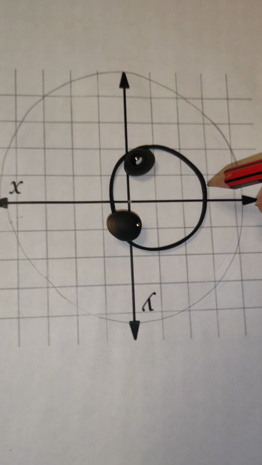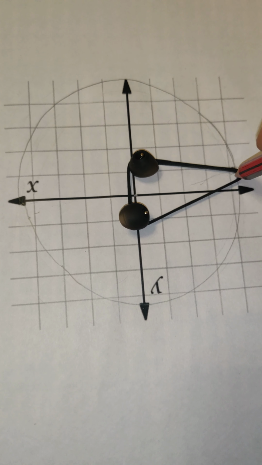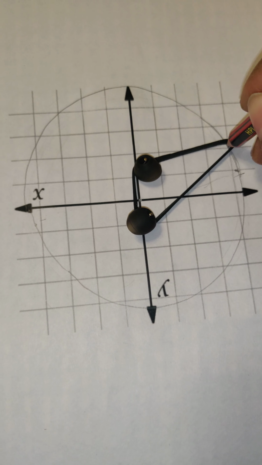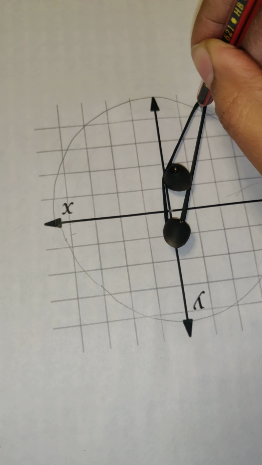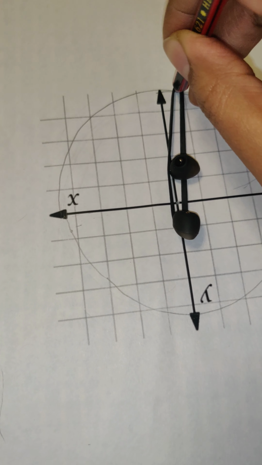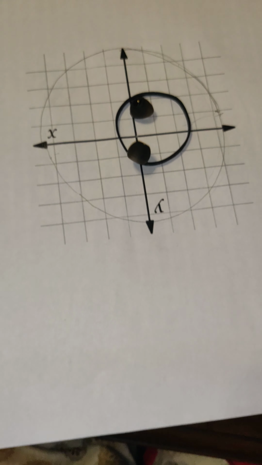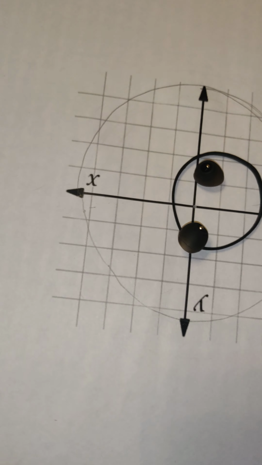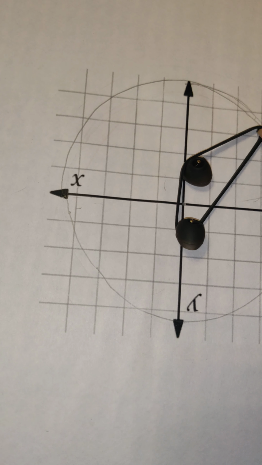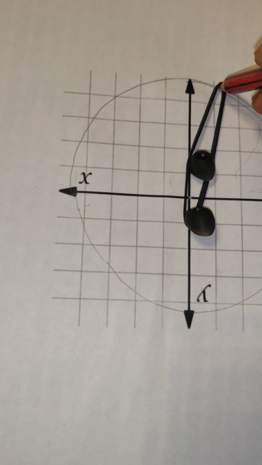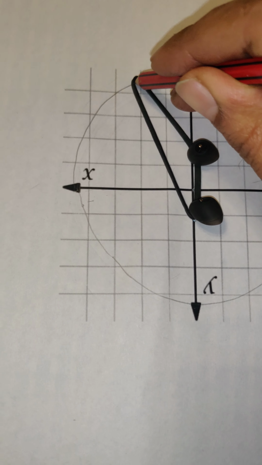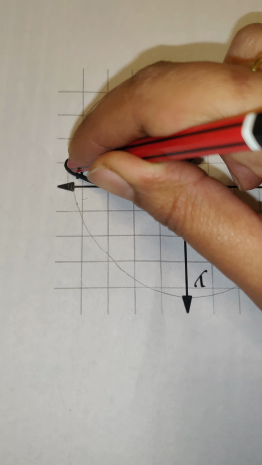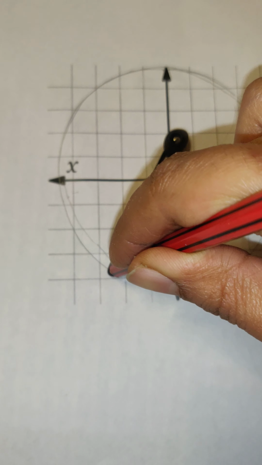You can see it moved a bit, but it is an ellipse, right? So if you see, this is an ellipse. If you want to see it clearly, I'll move it once again for you, and you can see it clearly.